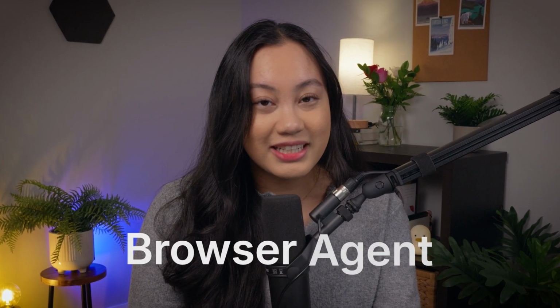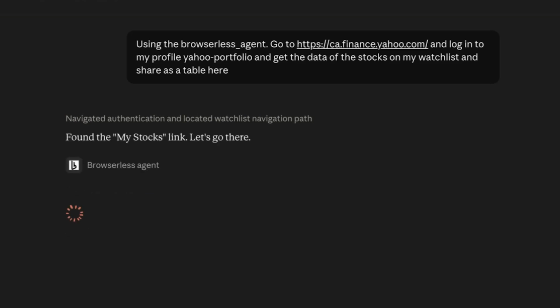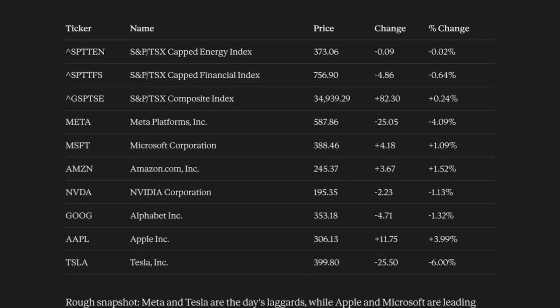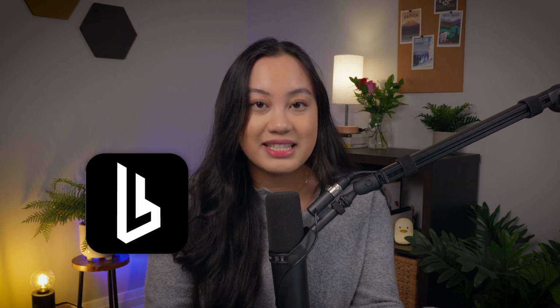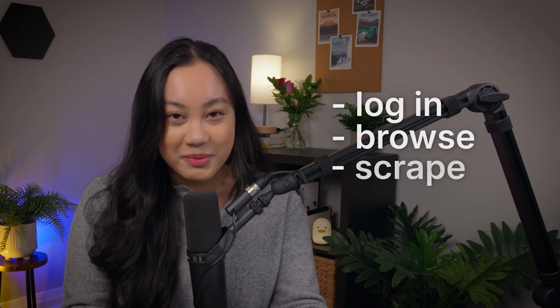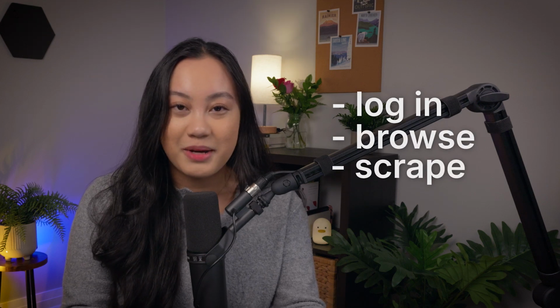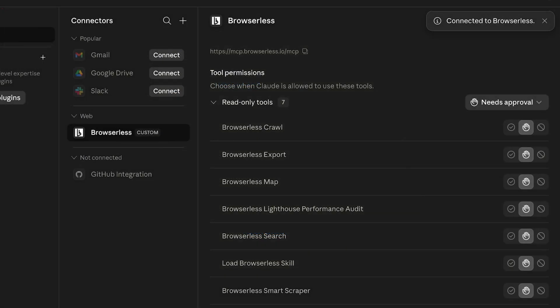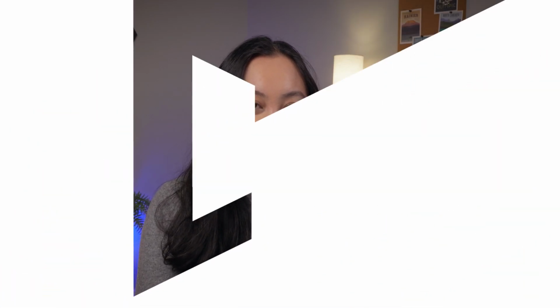Today I'll be showing you how I turn Claude into a browser agent that's able to log in and scrape data in my portfolio, which I would normally have to do manually. To do this, I used Browserless. It's the browser infrastructure that gives Claude the ability to log in, browse the web, and scrape data for me without it being blocked by bot detection. And I did this without having to write any code, so let me show you how I set it up and how it works.